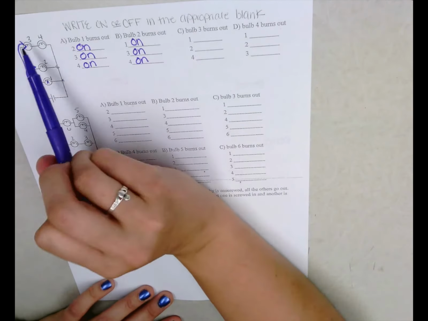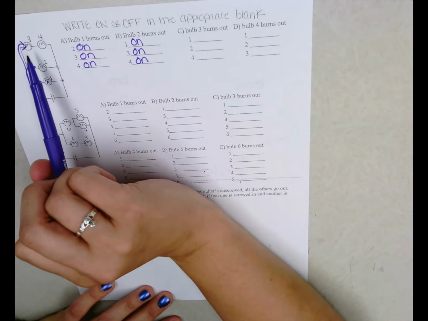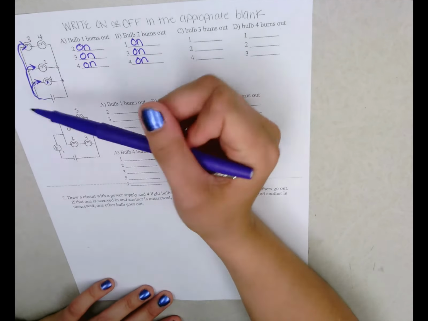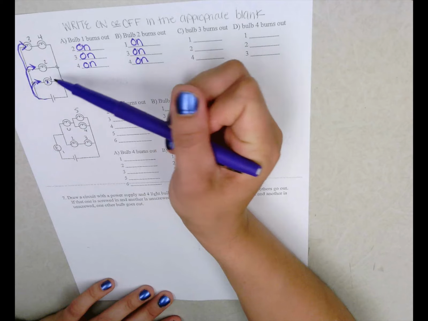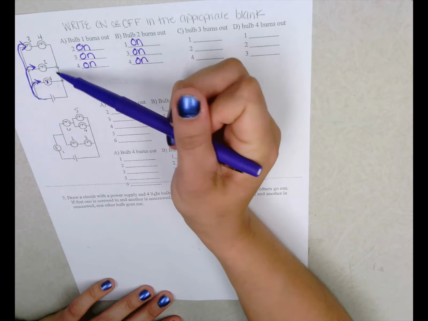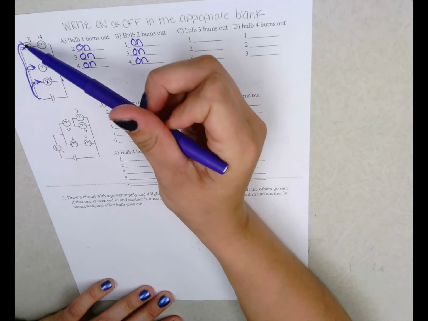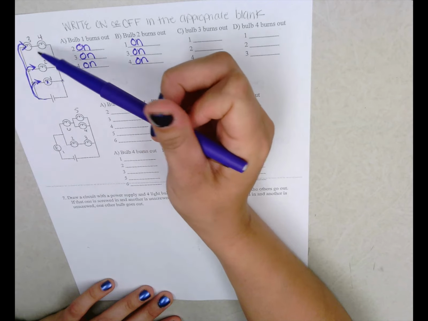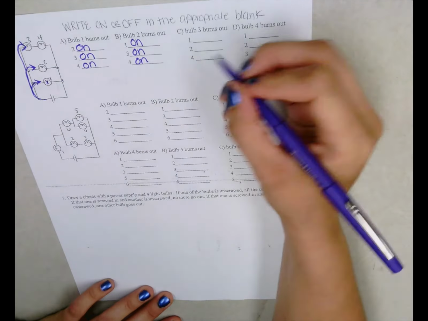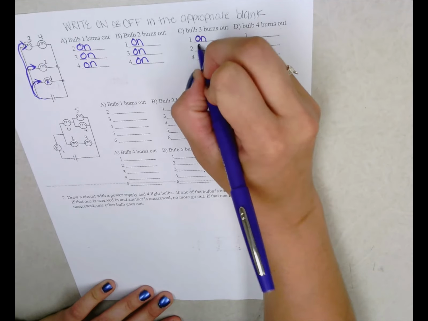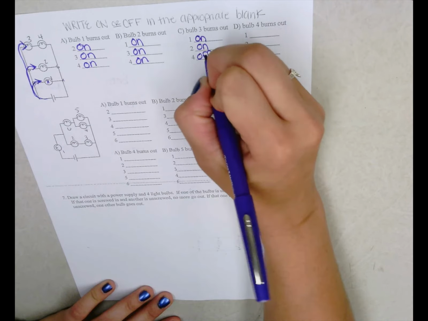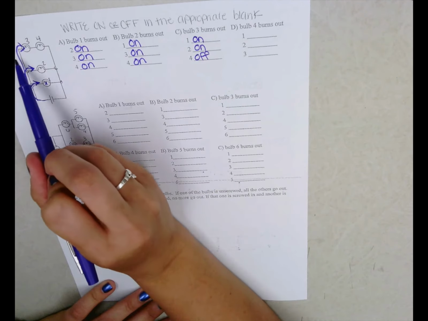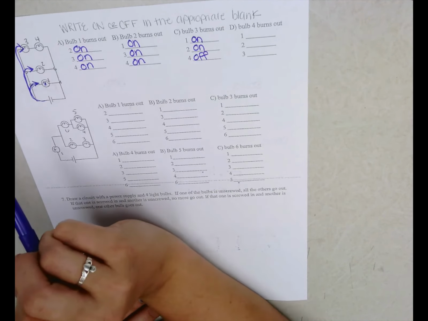If bulb number 3 burns out, here's where it gets interesting, okay? If bulb number 3 burns out, we can still go number 1. We can still go number 2. If bulb 3 burns out, though, that means that the current can't go through to 4. So the only exception is 1 is still going to be on, 2 is still going to be on, but 4 is going to be off because 4 has that current that needs to go through 3 to access it.